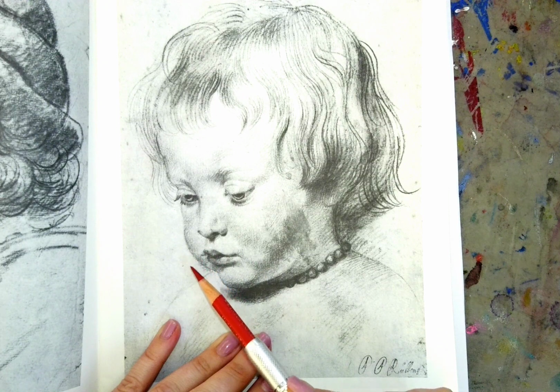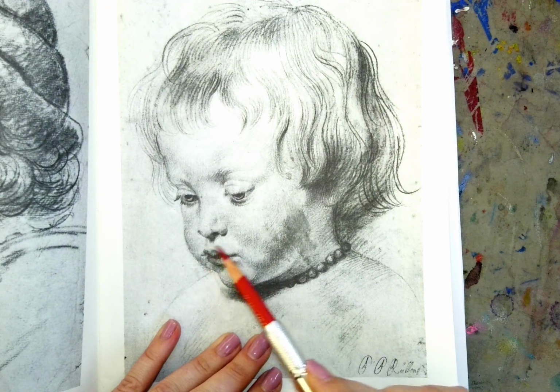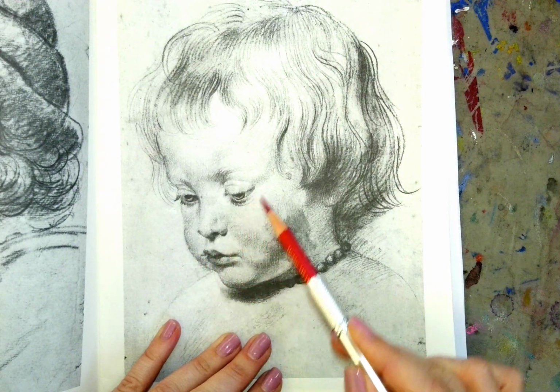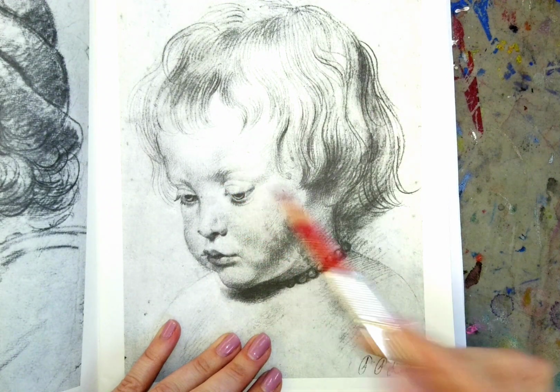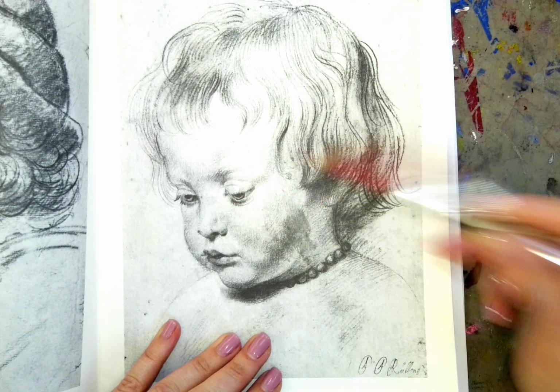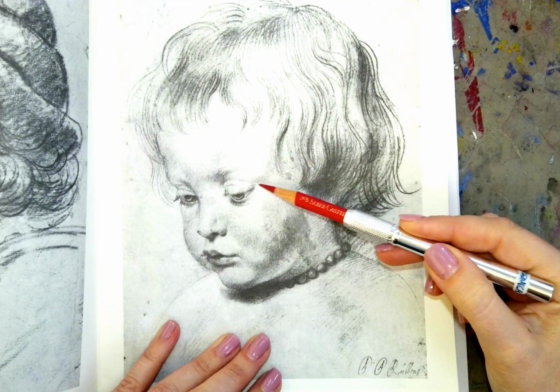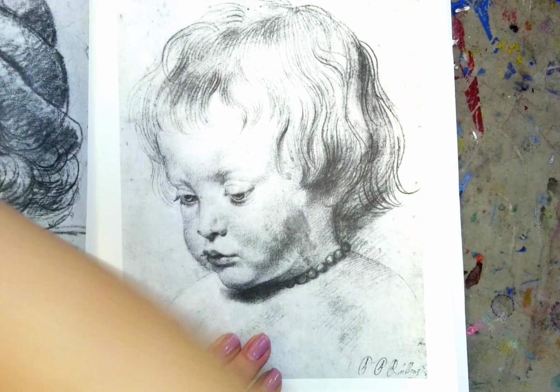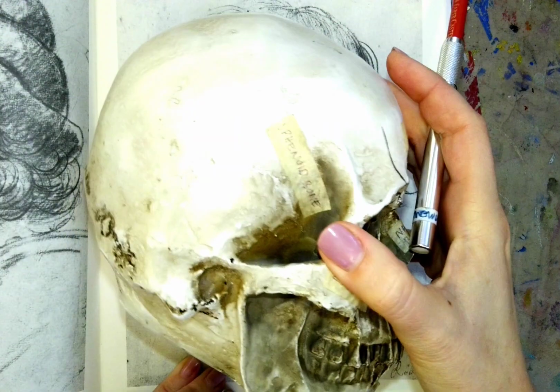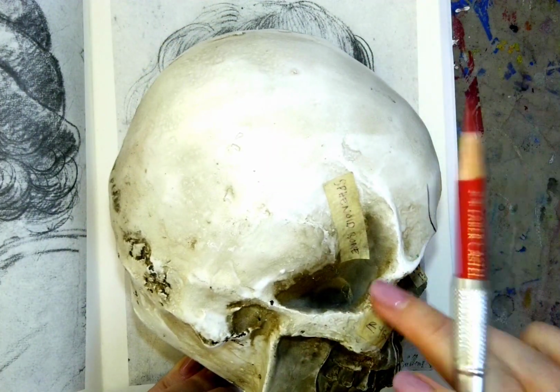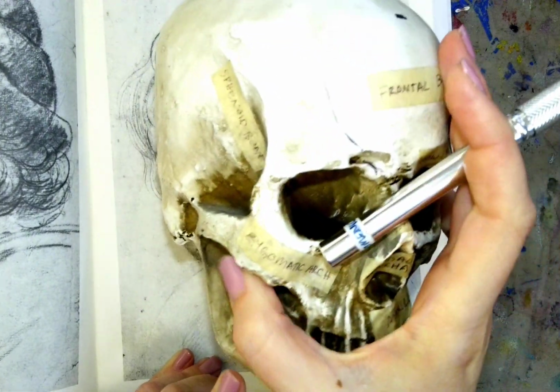Orbicularis oculi up here. Here, look, even on the baby, you guys see that little core shadow right here. That's that temporalis right here.